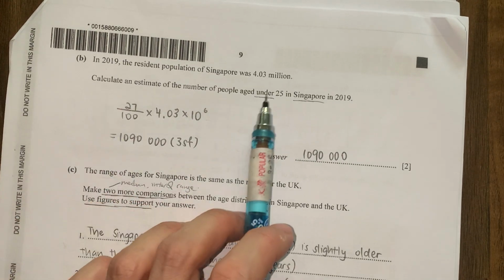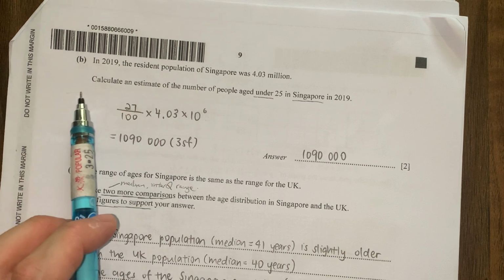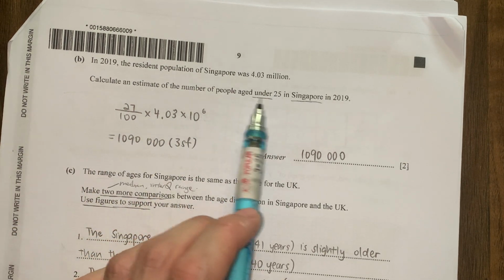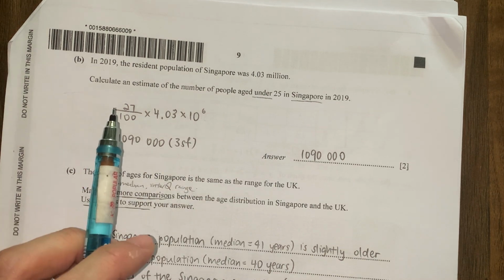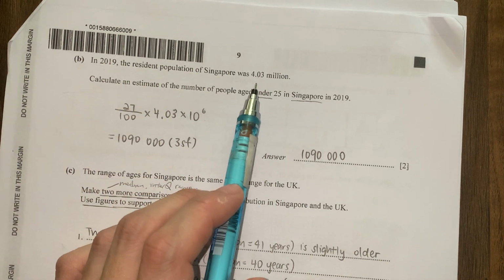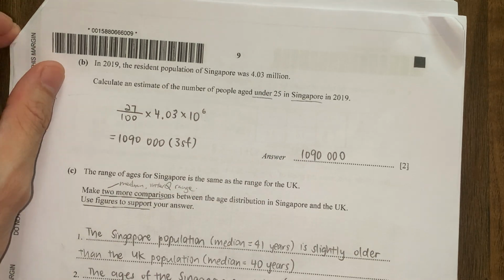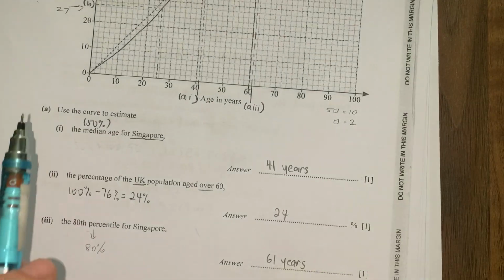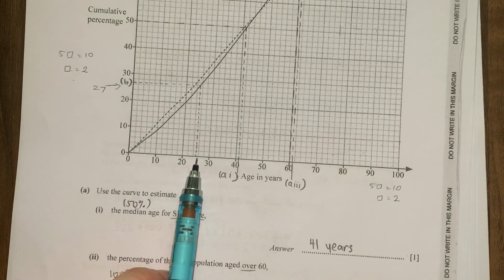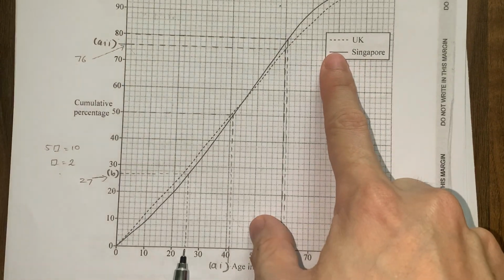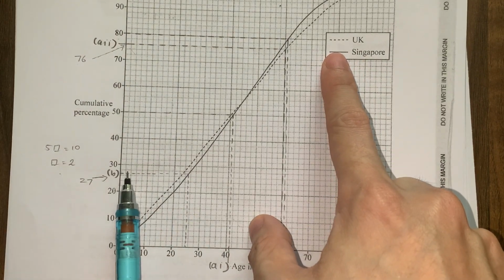they tell you the Singapore population is 4.03 million. Estimate the number of people aged under 25. So under is under, so it's a friendly one, no tricks. So the question is, under 25 is how many percent of the population. We need to look for age 25. So I'm back to the cumulative. I'm looking for age 25 somewhere here, right? 2.5 boxes. I want Singapore. So Singapore is a solid line. So I go up here, solid line, here.